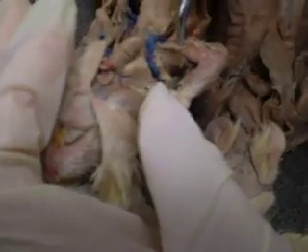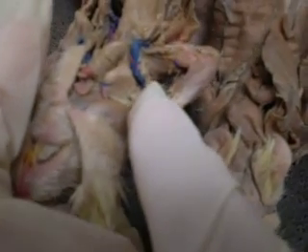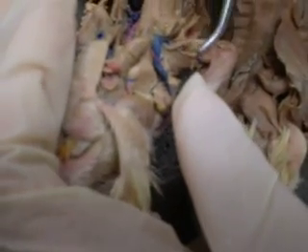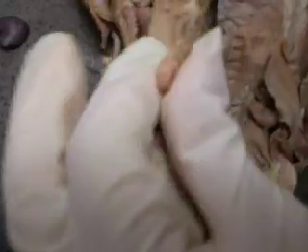Coracobrachialis, very good. Biceps brachii long head, and biceps brachii short head. Long head's outside, as usual. Short head. Spinodeltoid, cleidobrachialis in the middle.